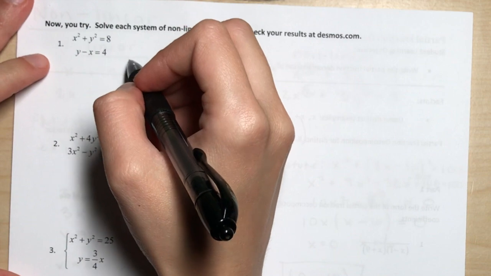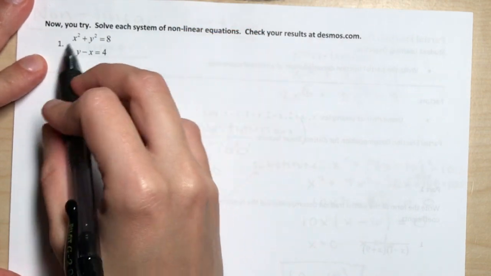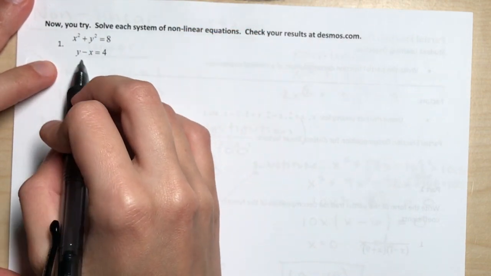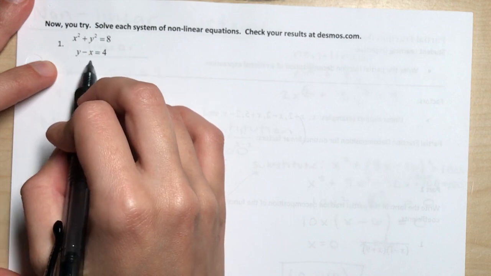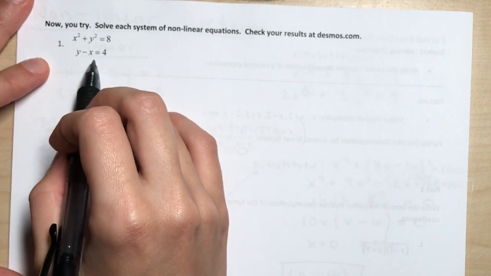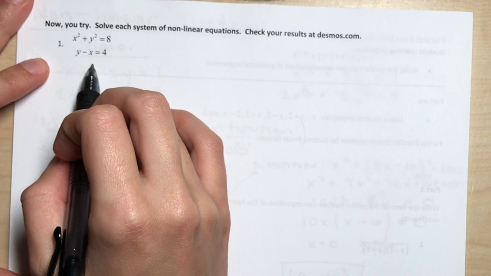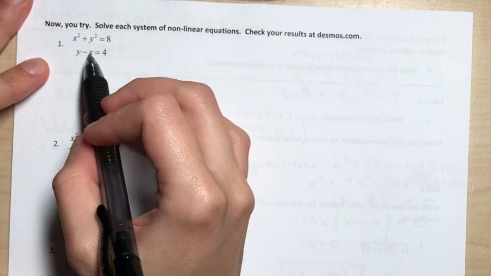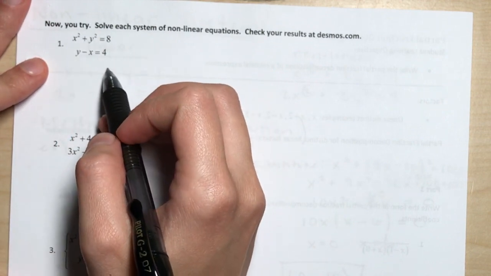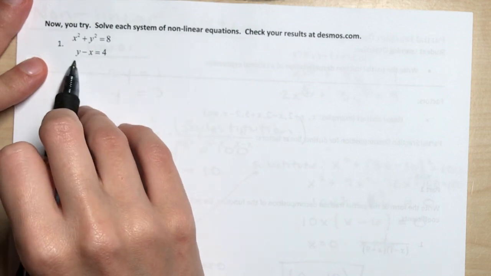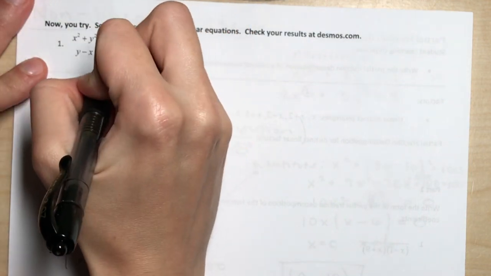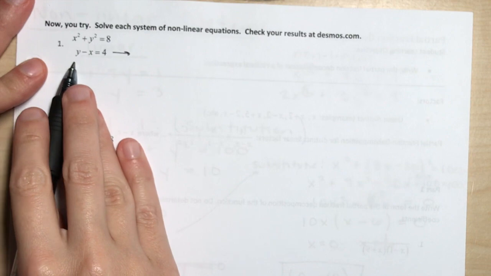Looking at number 1, this guy looks like we don't have anything that has the same degree, right? We don't have like terms for x or y, so we can't multiply by anything to do elimination, so we have to use substitution here. The good news is that that'll be pretty easy, right? Solving for y is going to be very simple.